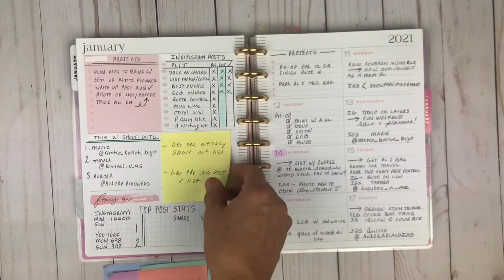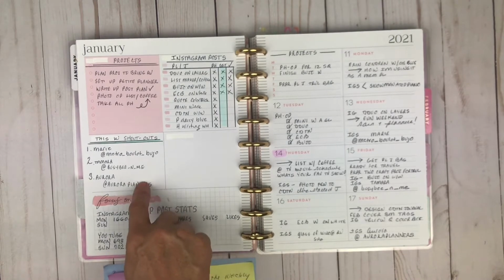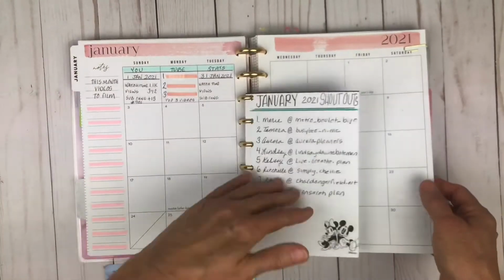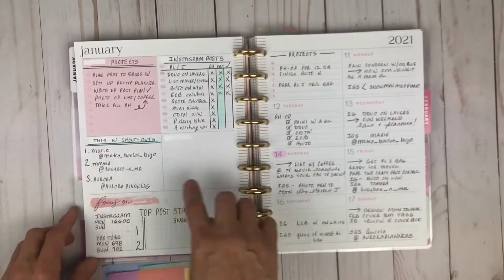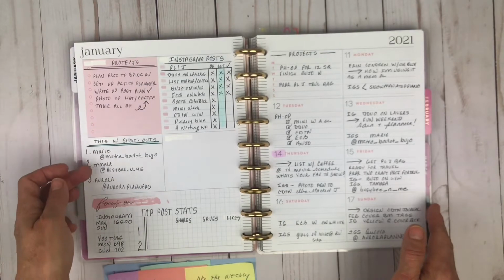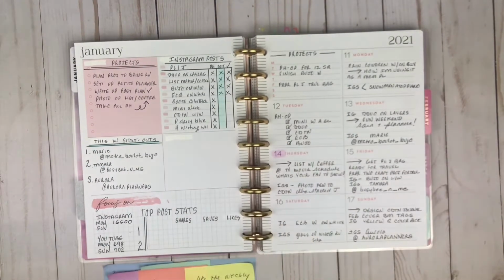Now, as you turn the page, here's what I like, is I started listing the shout outs weekly. Now, I'm still going to do the monthly because this wraps it all up for the month. But weekly, I can have the bird's eye view of the week and who I've reached out to give a shout out to. I also like this IG post checklist.